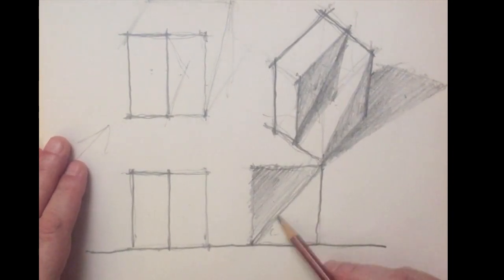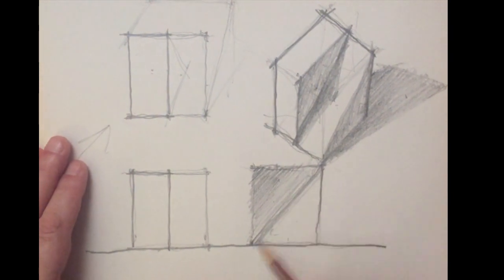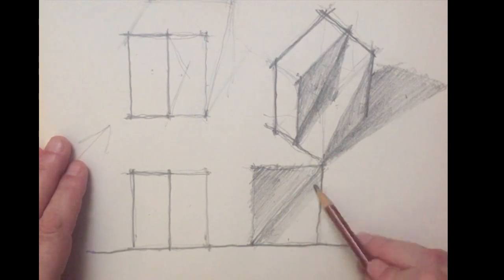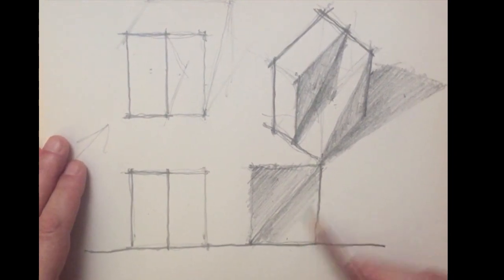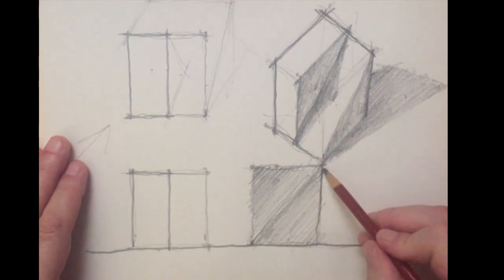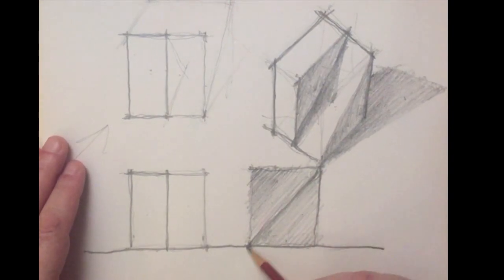And this is essentially doing the same thing, just a little bit further out in front. So I'll go ahead and emphasize that edge.